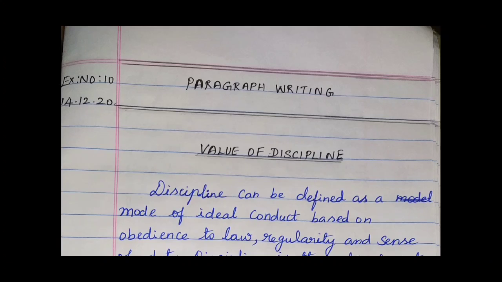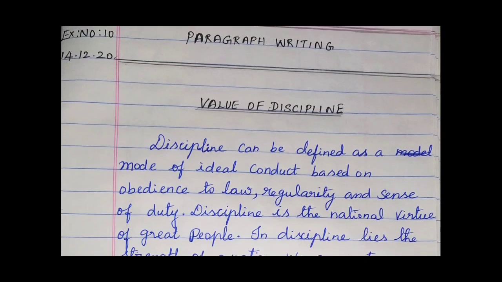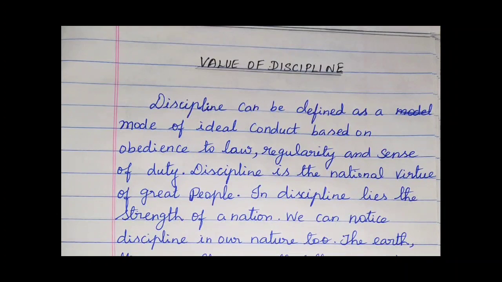Now let's start the paragraph writing. You have to follow the same thing. Exercise number 10, 14/12/20. The title is paragraph writing. It should be written in the center of the page. Draw a line using a scale and pencil, children. Write the title next, value of discipline. Draw lines, underline it. Then look at the paragraph here. Let's start the paragraph now. Discipline.